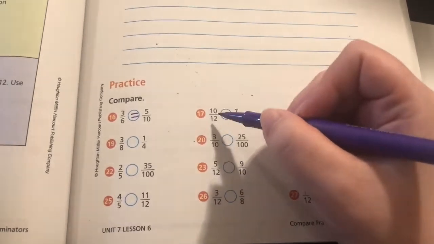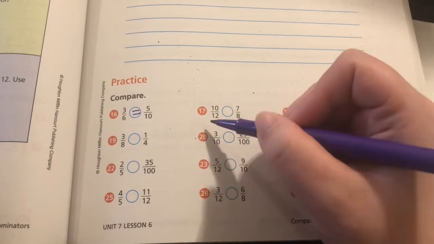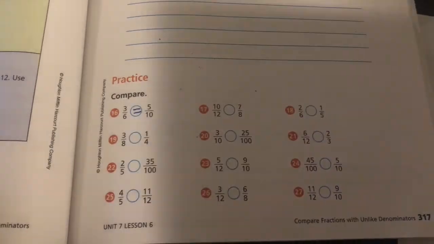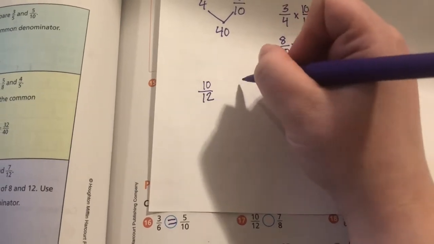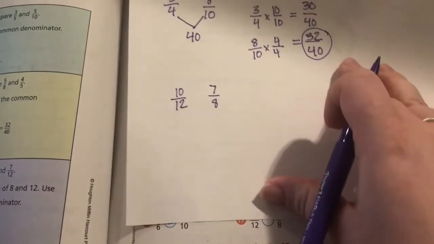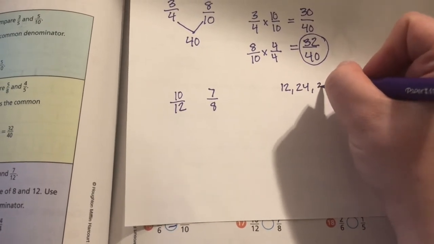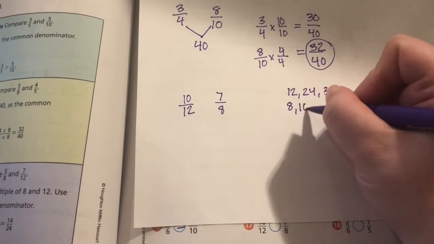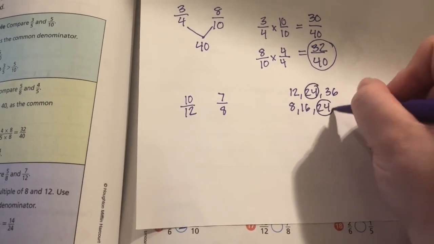All right. 10/12 or 7/8? Okay, 8, 4, 8, 12. I'm going to use rule number 2 for this one. So 10/12 versus 7/8. Now I'm going to say, okay, 12, 24, 36. Those are my multiples of 12. 8, 16, 24. Oh, hey, I have a common multiple. That's going to be 24.